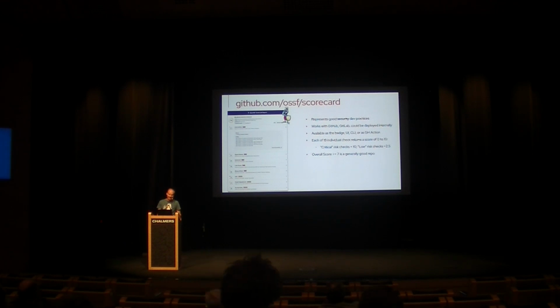And if you have a look at the checks that it performs, they're all good practices, right? Whether or not you do code reviews, whether or not you turn on your SAST scanner, for example CodeQL, the default scanner for open source projects in GitHub, whether or not you handle vulnerabilities in your project.